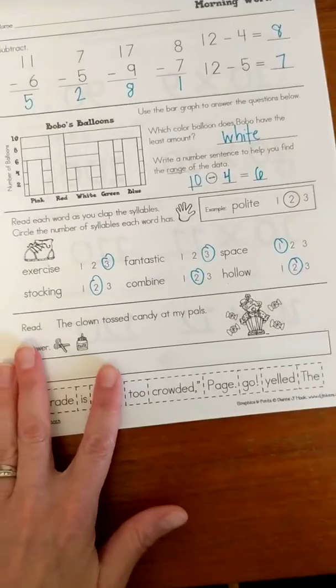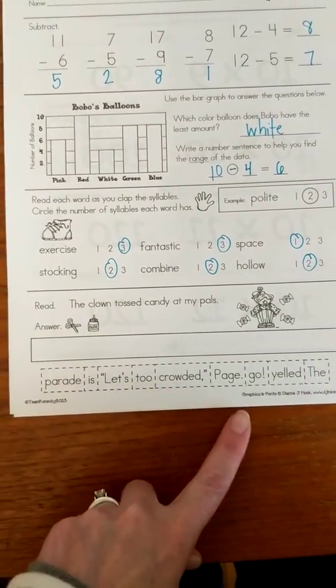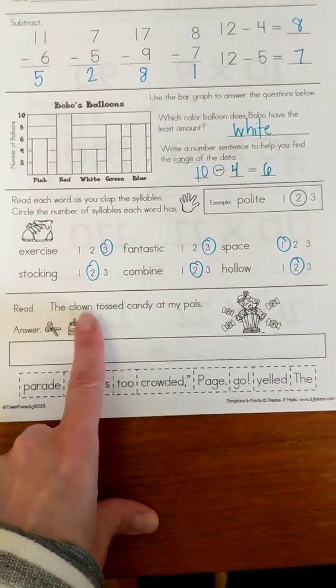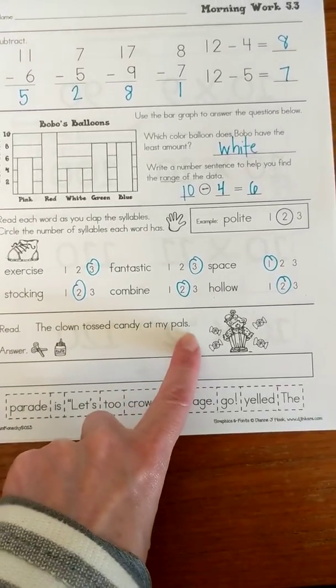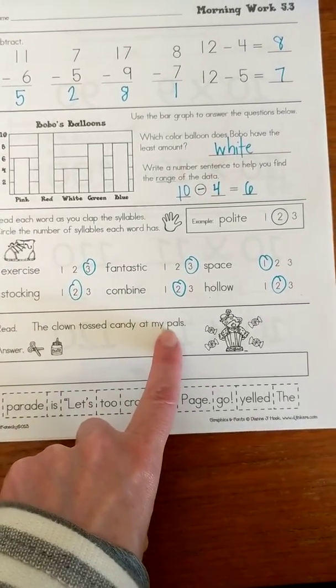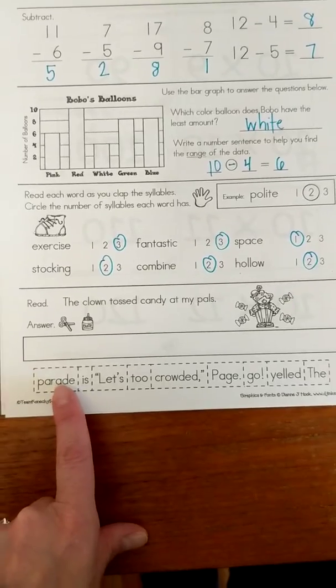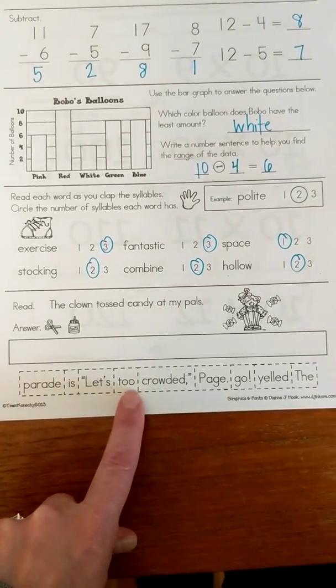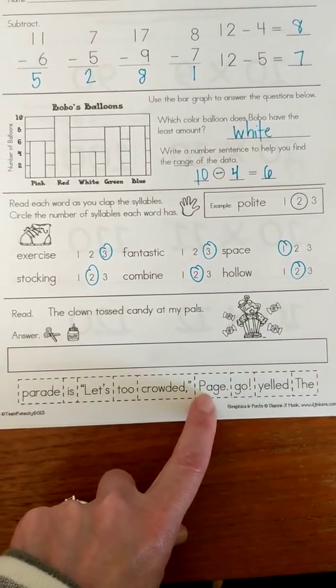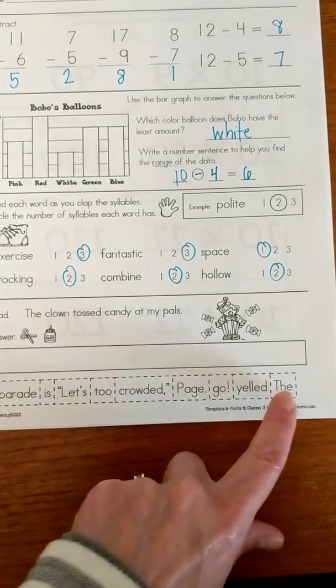And down here, we've got another sentence. So we have the clown tossed candy at my pals. So the clown tossed candy at my pals. So we've got parade is let's too crowded. Page go yelled the.